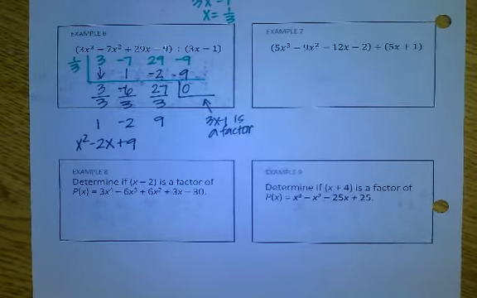So if you want to write that off to the side, you can. So that one was just a slightly tad bit different. Any questions on example 6?